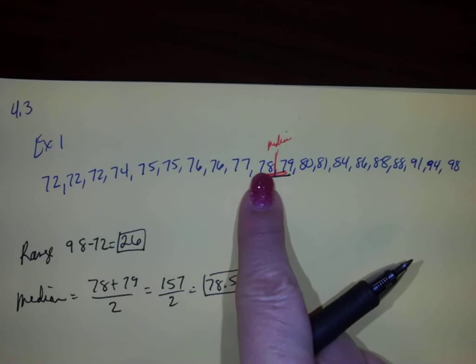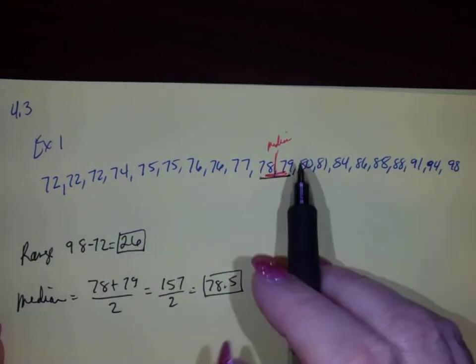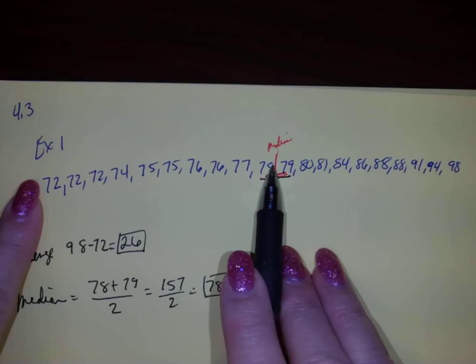So this number is not included in my median because it's not actually the median. The median is in between. So I still have 10 numbers down here.